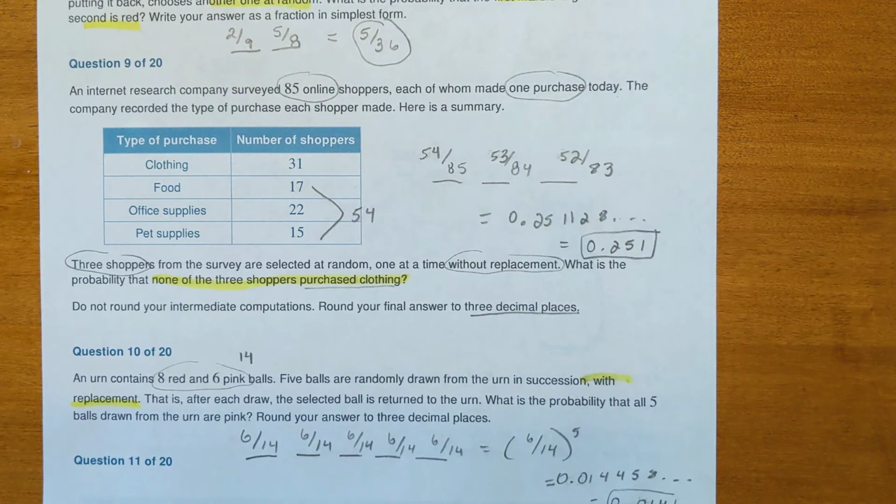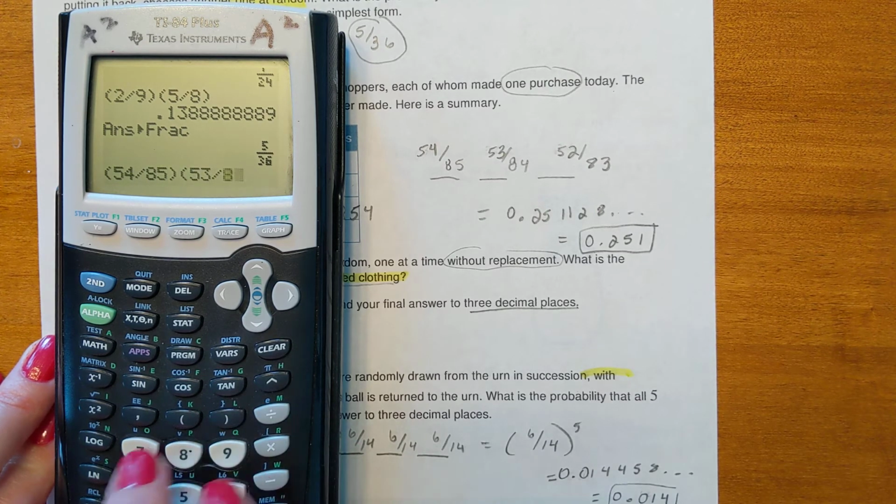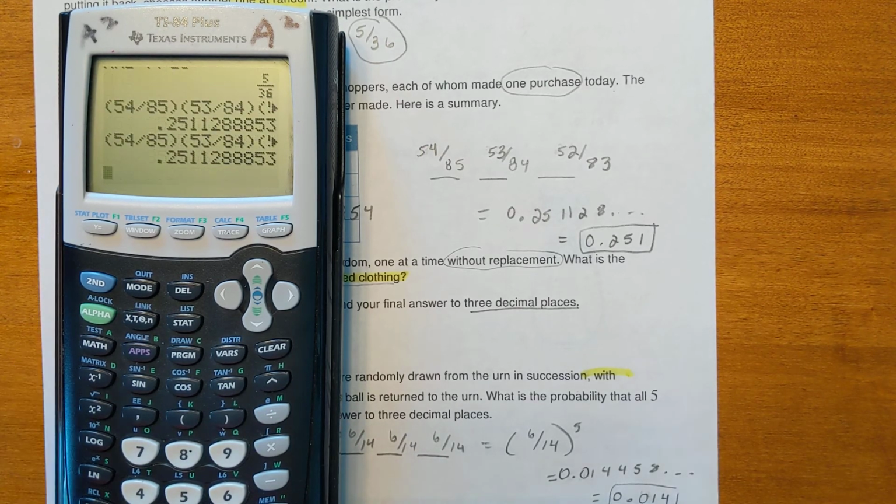It's 0.251. So again, on the calculator, we have 54 out of 85, and then 53 out of 84, and then 52 divided by 83. So it gives you 0.2511, or 0.251 to the nearest thousandths.